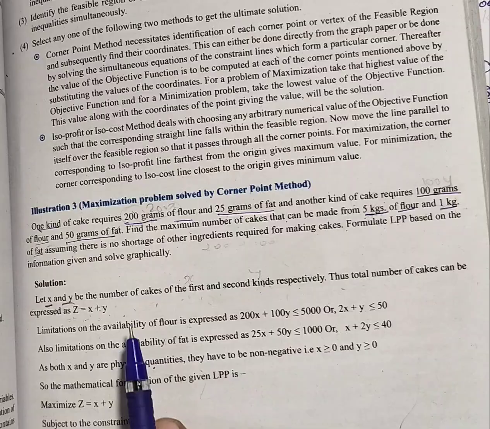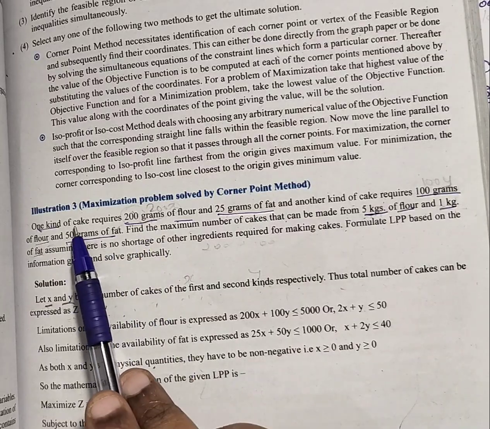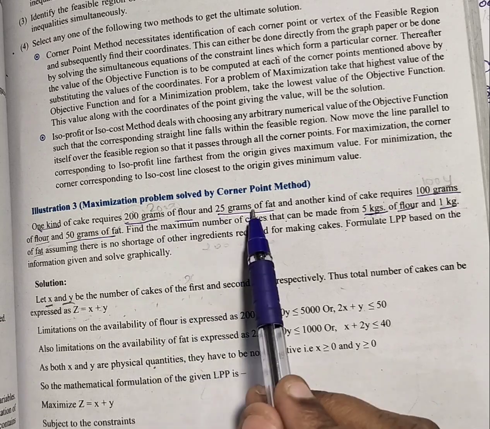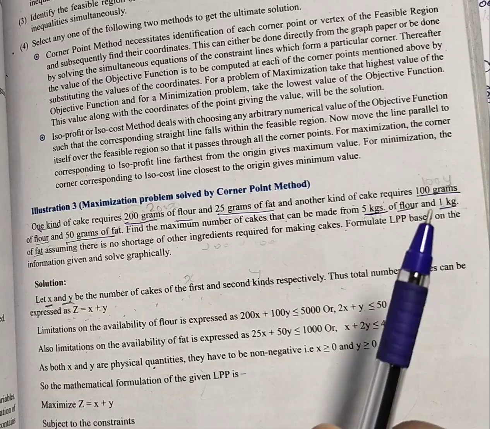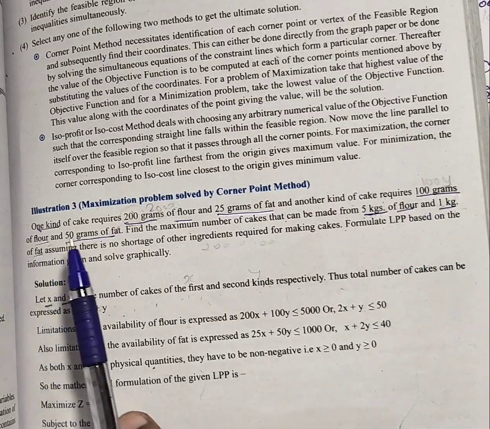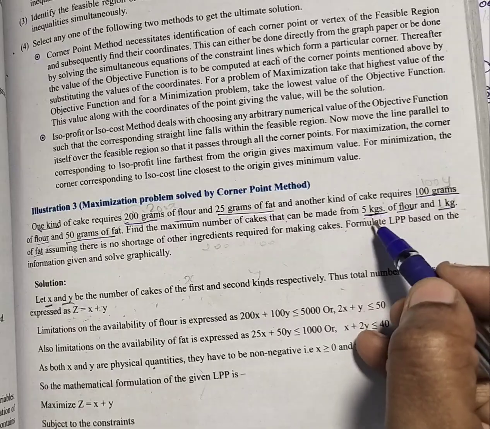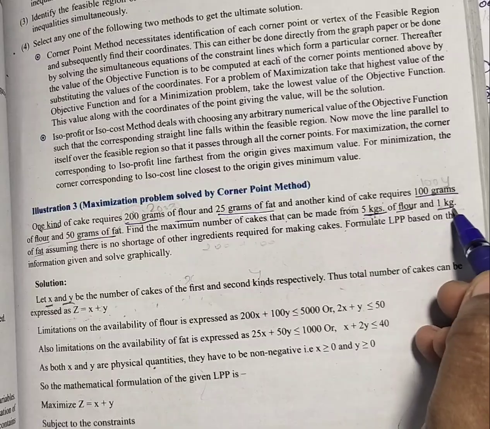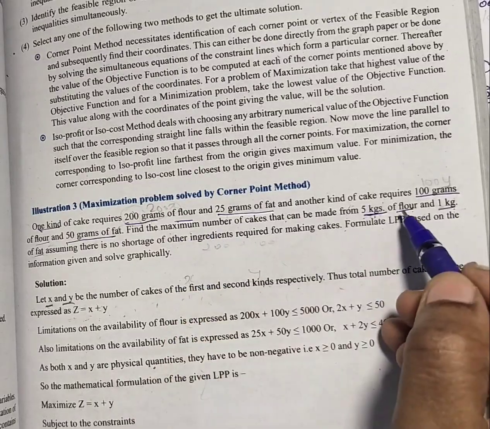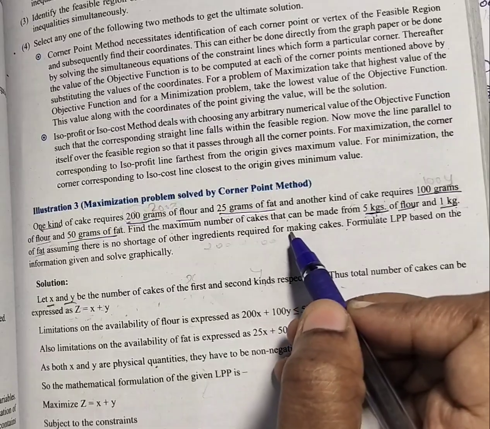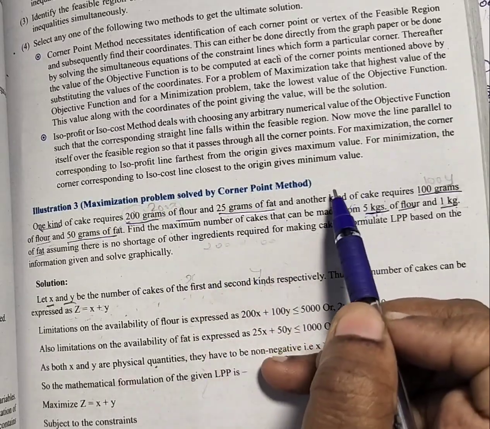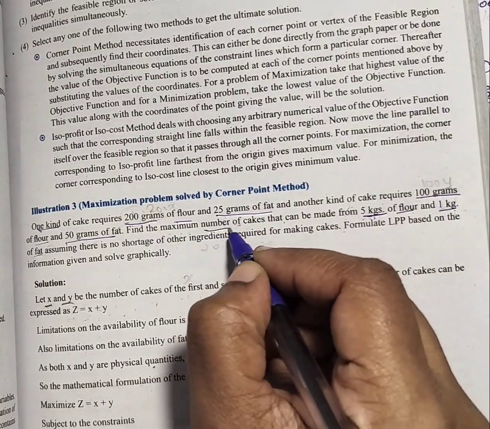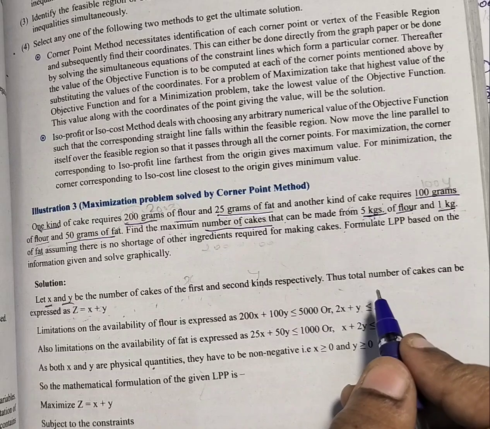Here they have spoken about two kinds of cake. One kind of cake requires 200 grams of flour and 25 grams of fat, and the other kind of cake requires 100 grams of flour and 50 grams of fat, and for that the limitation is given. For flour the limitation is 5 kg and for fat the limitation is 1 kg. Through these ingredients they are going to make the cakes, two kinds of cakes. So the maximum number of cakes we have to find out from this problem.